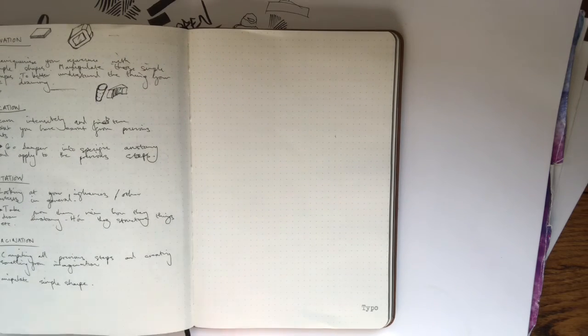So the next key is observation. When observing something, you almost want to create a mannequin of the reference with these previous 2 steps. So looking at a person or an animal, manipulating these simple shapes to better understand what you are drawing.